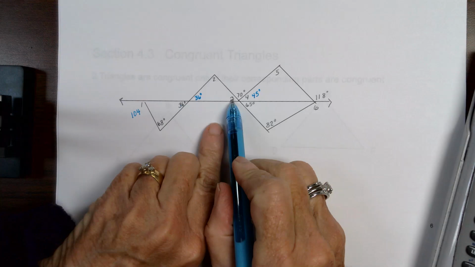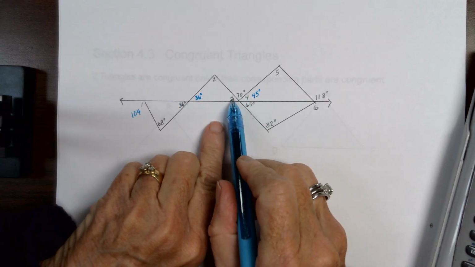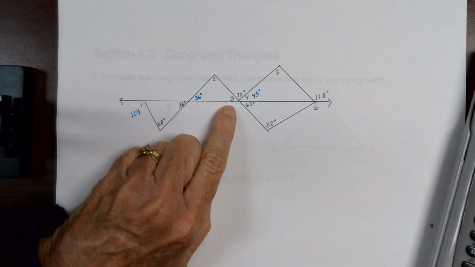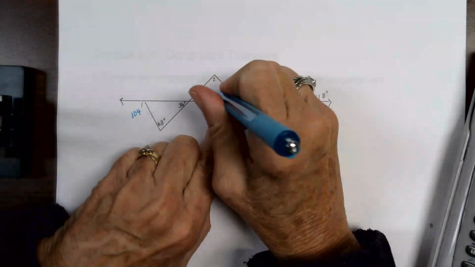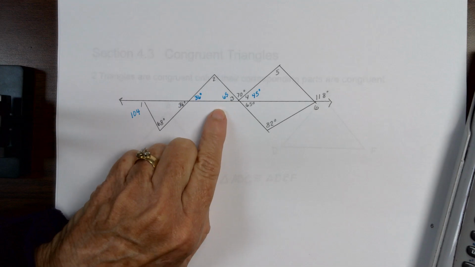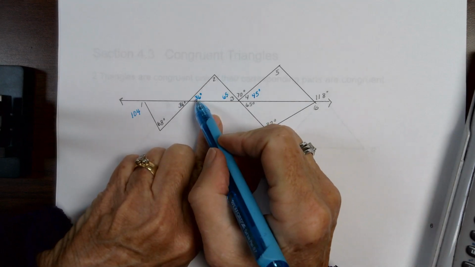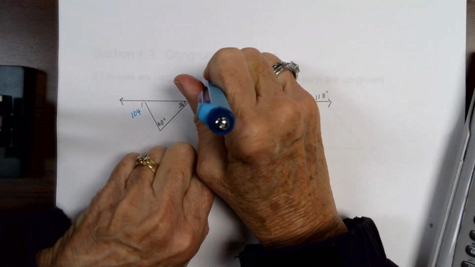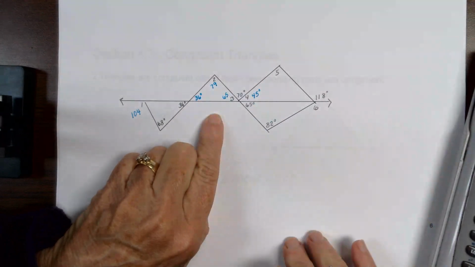Then I can turn around and say, these three also equal 180 because they are a straight line. So I have 180 minus 70 minus 45. And so this angle right here is 65. I would need to recognize that this plus this plus this equals 180. So 180 minus 36 minus 65 is going to give me a 79 up here.